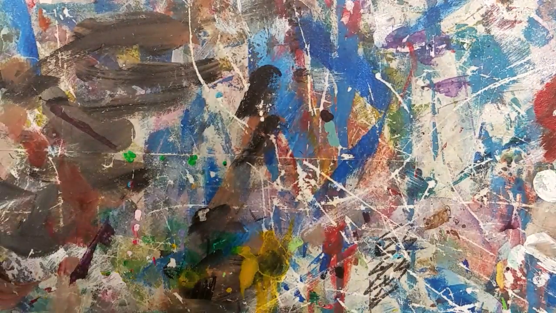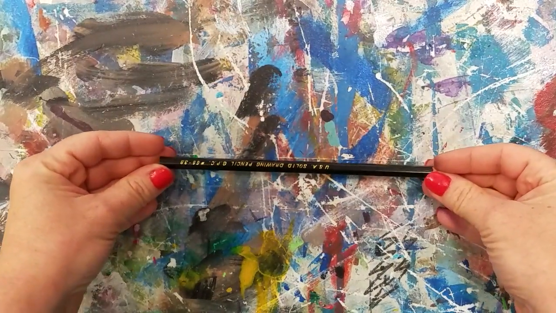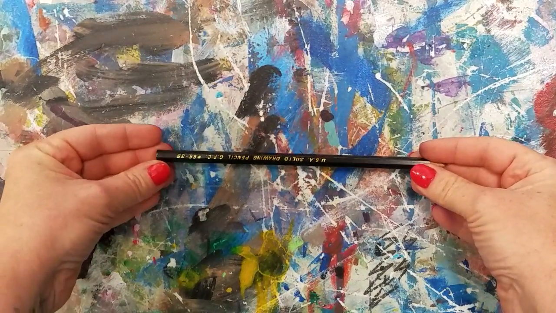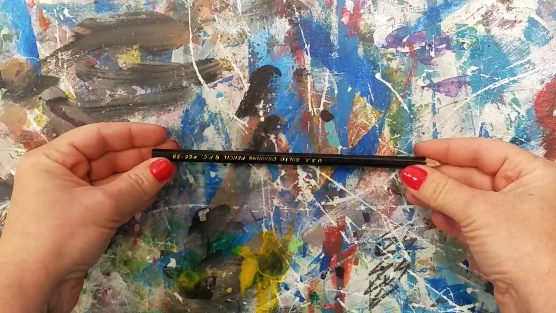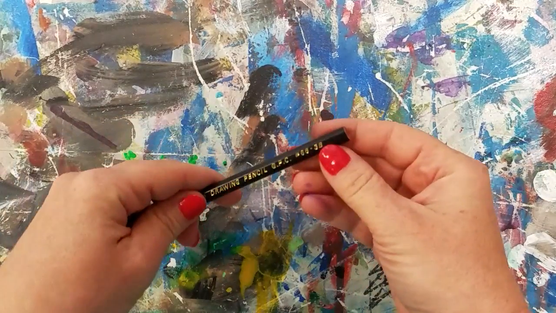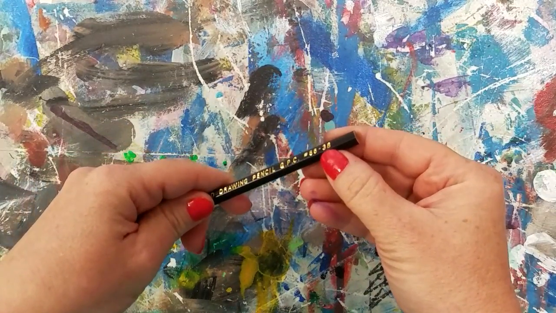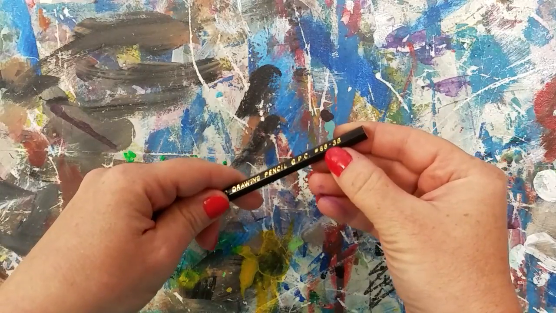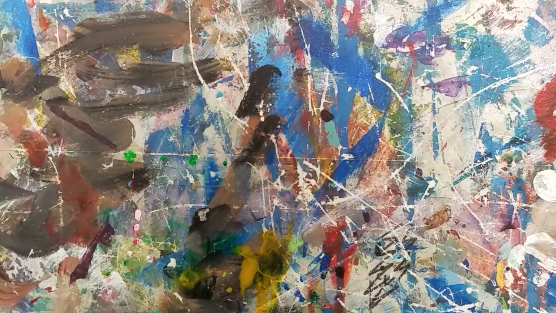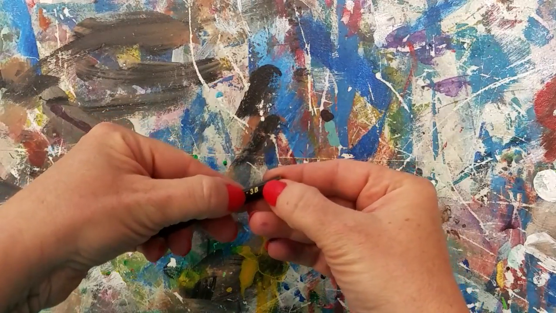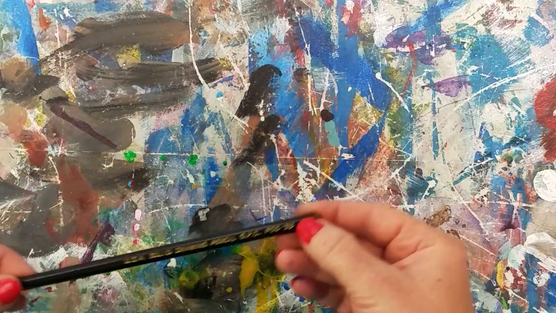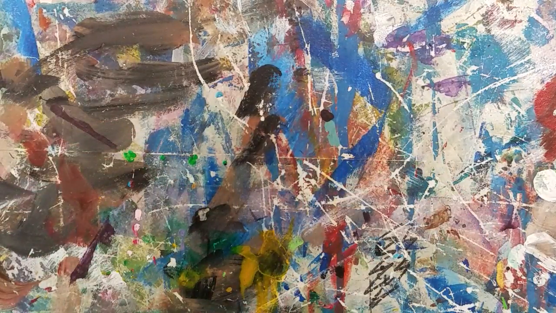First thing we want to do is look at our pencil. This is an artist pencil. You're going to notice that there are numbers and letters on the back. Those represent how dark or light the pencil is. So if you have a 3B or a 6B or a 10B, that means black.